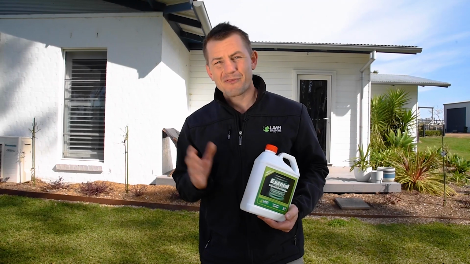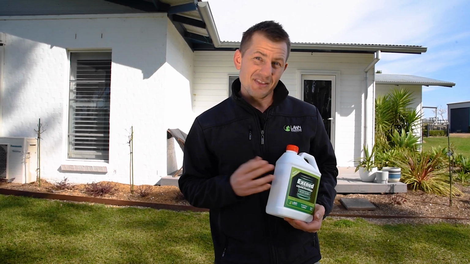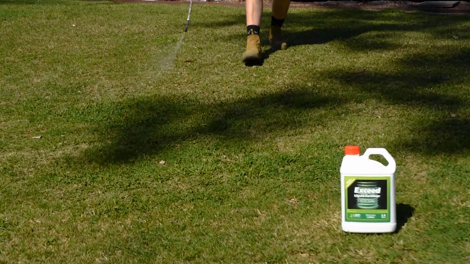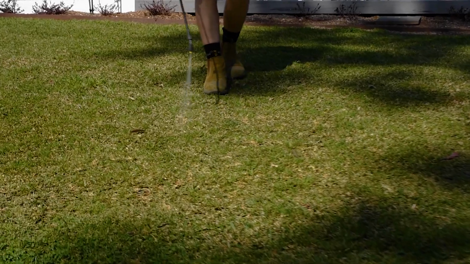There are also liquid fertilisers like Exceed. These are foliar fertilisers, so they are absorbed and taken through the leaf. These fertilisers are much faster acting, so they are good for when you are looking for a quick boost.